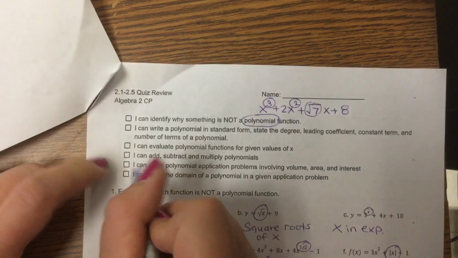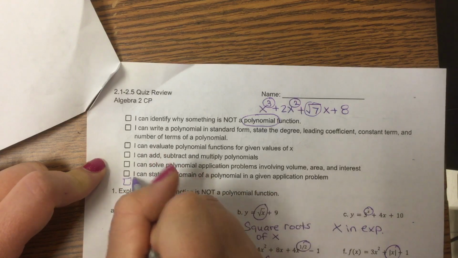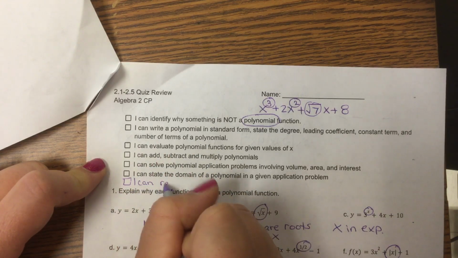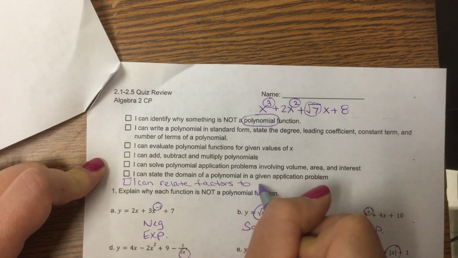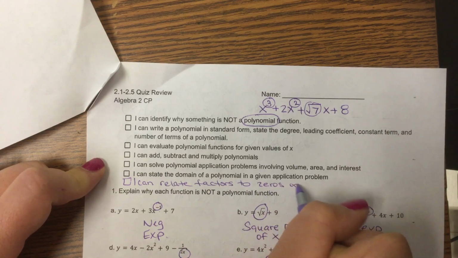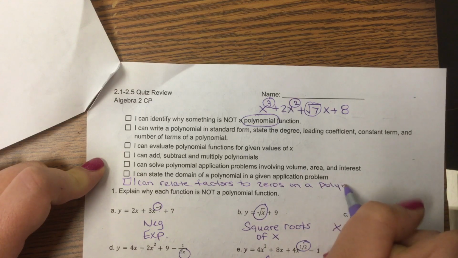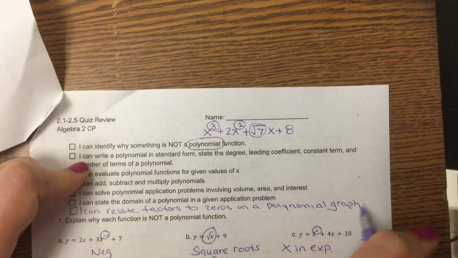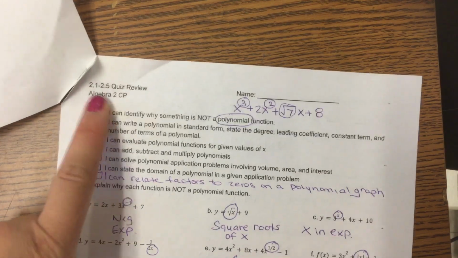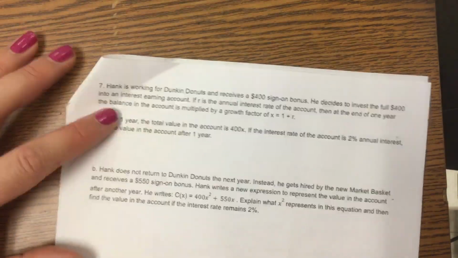I need to add one more bullet point that I forgot to add on the review. I can relate factors to zeros on a polynomial graph. So I need to add that because that was 2, 5 was the zeros.